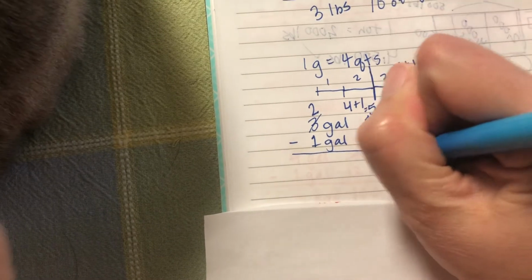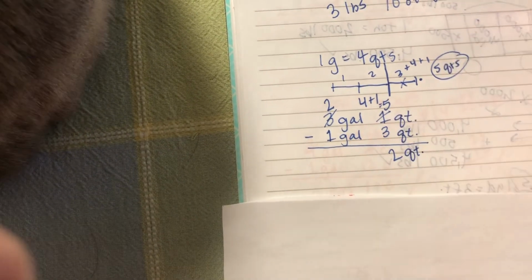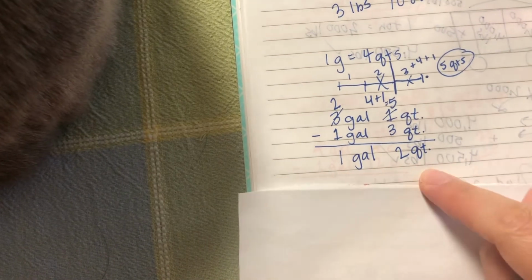Going to be 2 quarts left. And then I have these 2 gallons left. Now I can easily take away one of those, and I'm left with 1 gallon remaining. So then I have 1 gallon and 2 quarts, and that would be my answer.